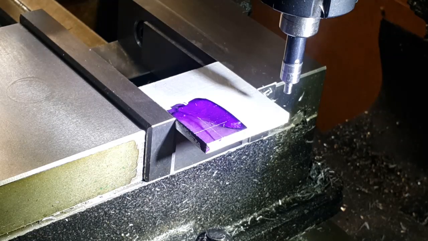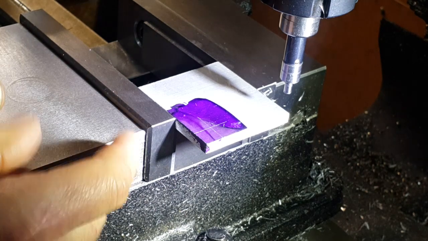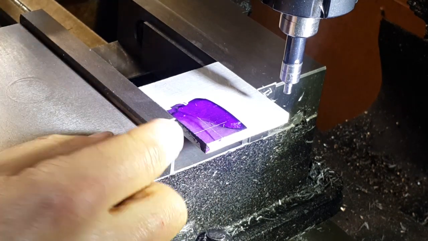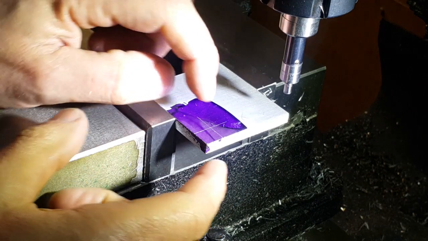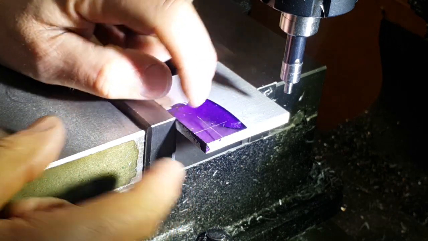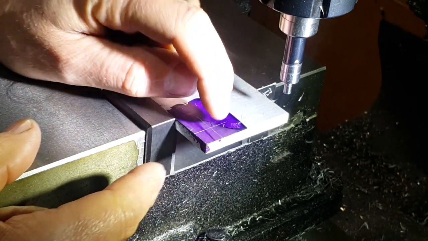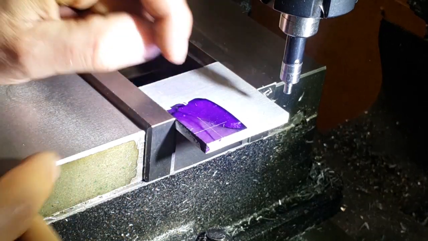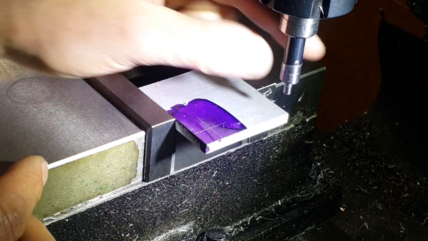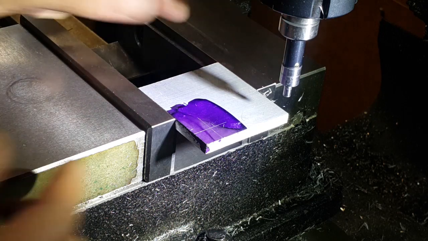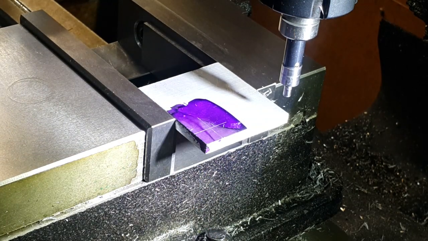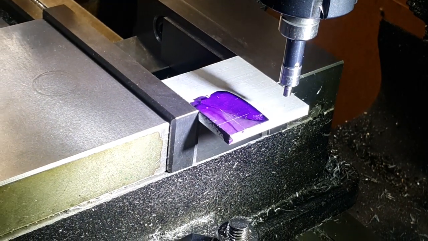Here's our piece of material, and we've got it set up in the mill. I've just marked off our 10mm box on this corner here, and obviously the arc is going to come within that. So we'll use the edge finder to find those sides, and then we'll zero those sides, and then we can start to machine it.